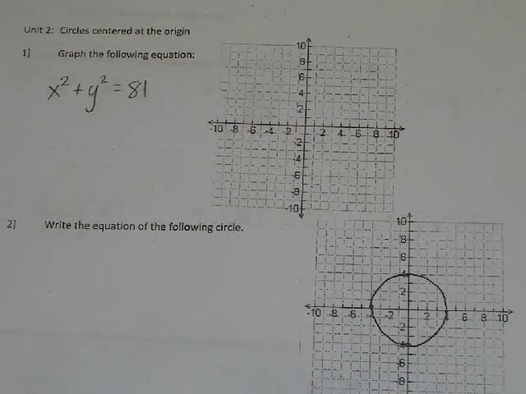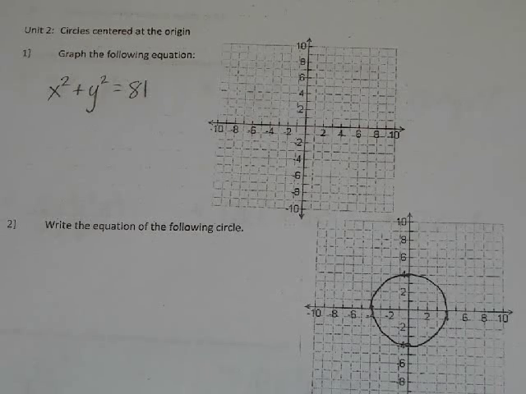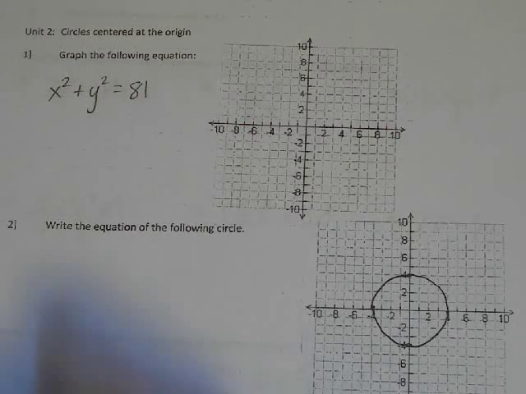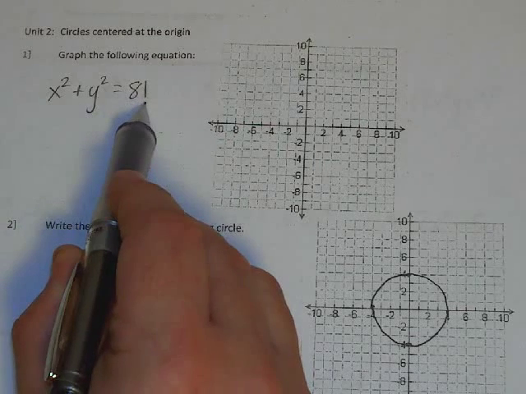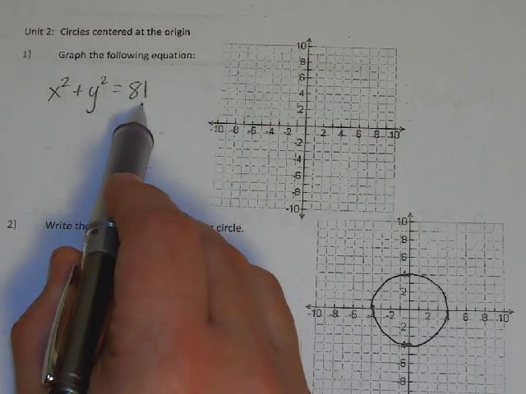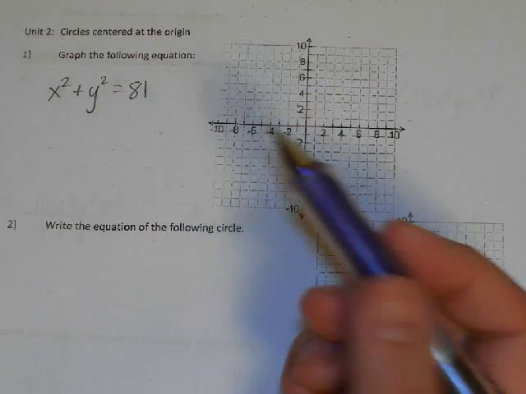Welcome to the Unit 2 section of the final review video. So for number 1, I asked you to graph this equation. Now, some of you may not have had this on your original packet because it wasn't printed, so go ahead and take a moment and write that equation down now if it wasn't there.